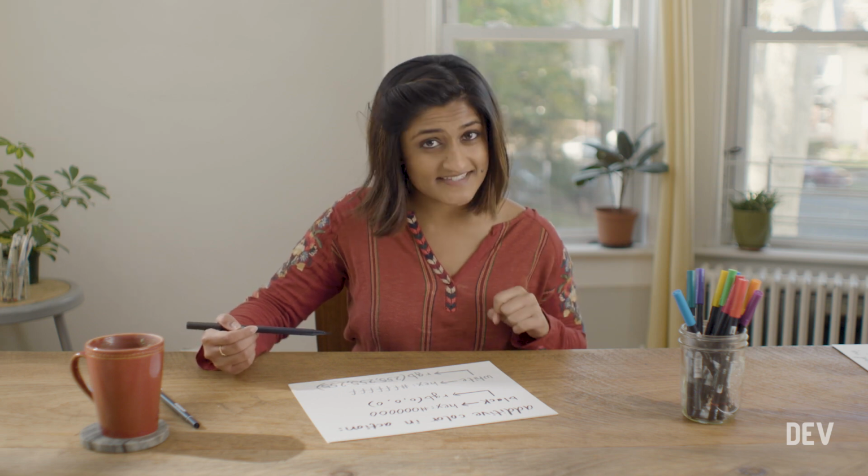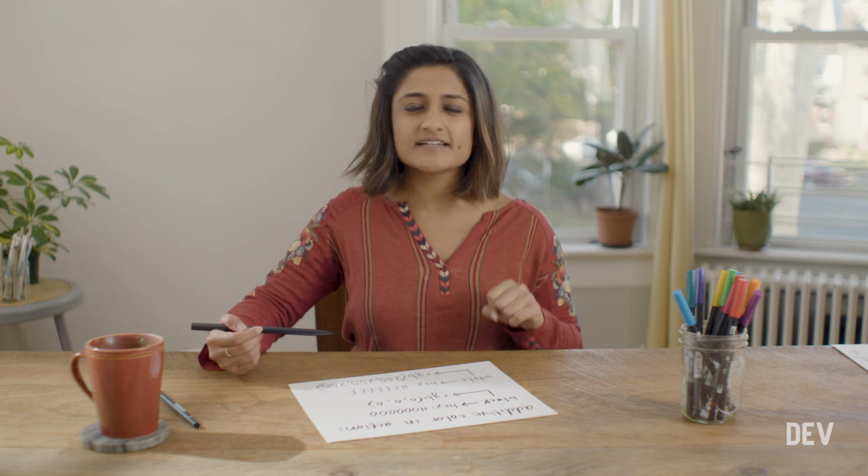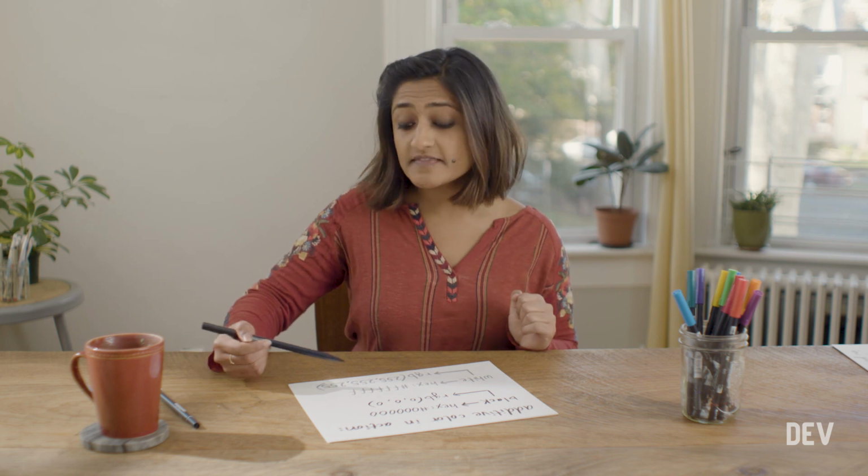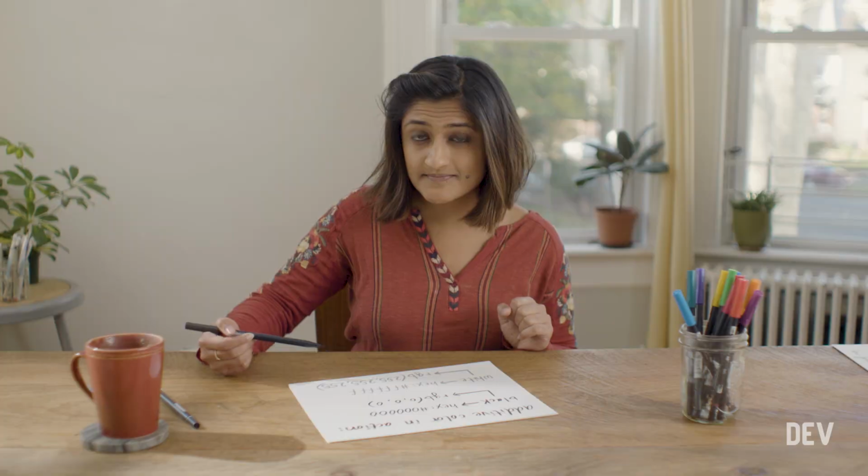Well, it turns out that these two ways of representing color have a unique relationship with one another, and they have to do with hexadecimals. So let's take a look at the relationship between these two representations and how hexes fit into the mix.